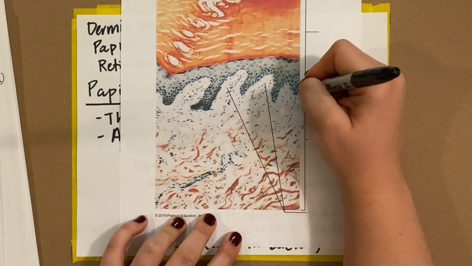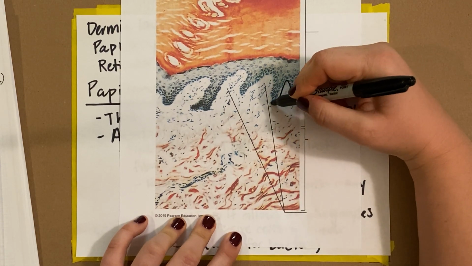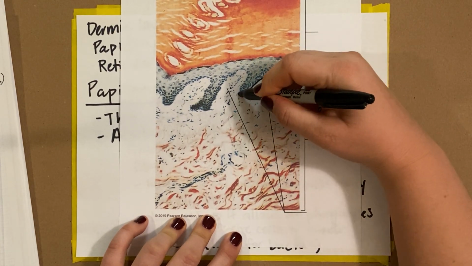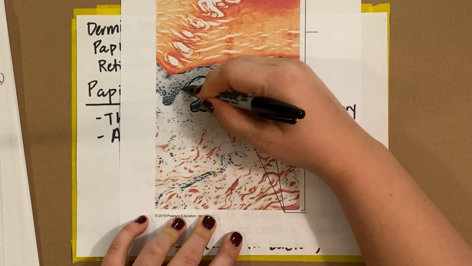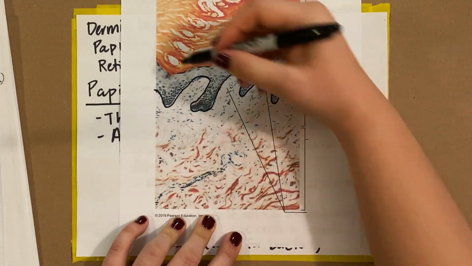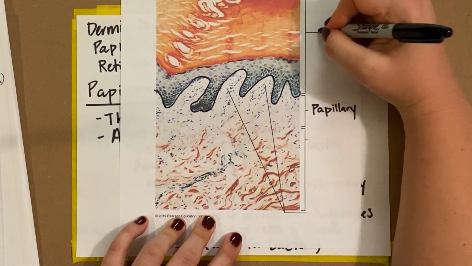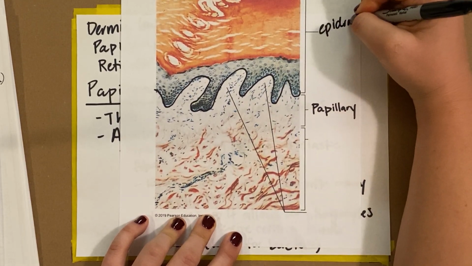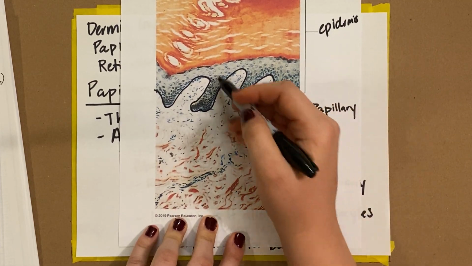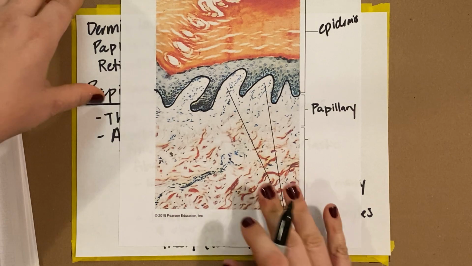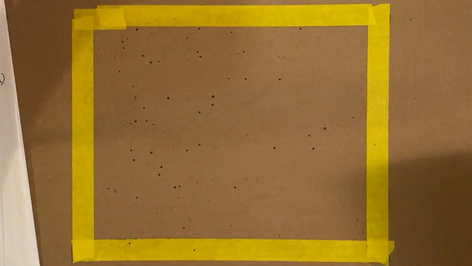You're going to see it has these wavy structures with the lowest level of the epidermis. These wavy structures right here are going to be called dermal papillae. So let me write that.